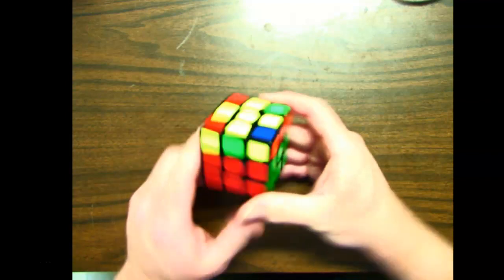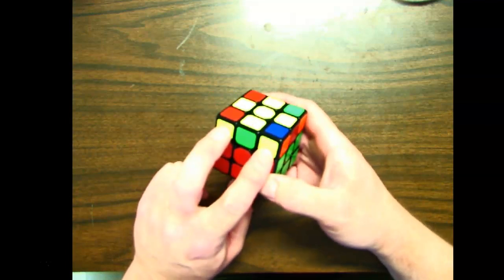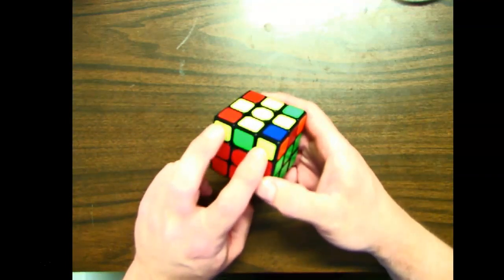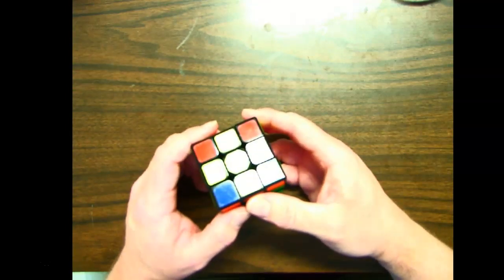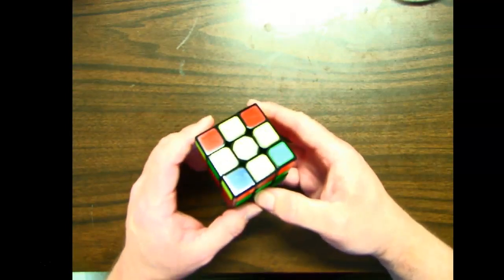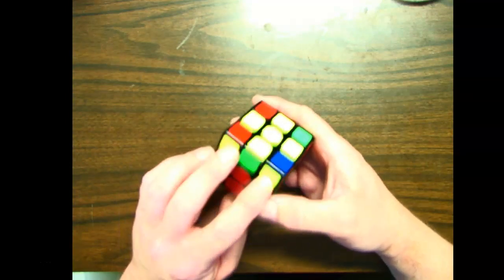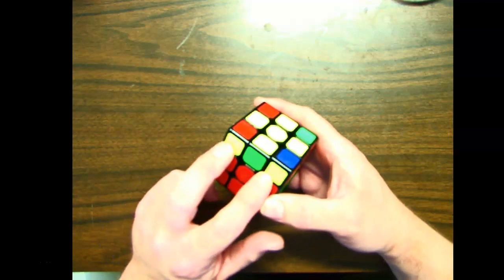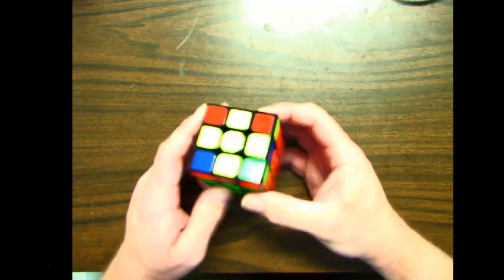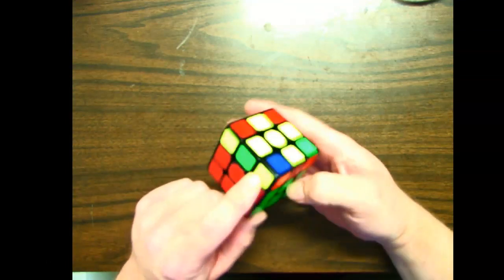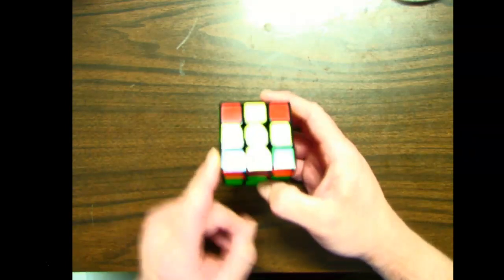Now the ideal case is, as I'm holding it right now, I have a pair of yellow headlights, and that's what I want next. Sometimes you're just not going to have a pair of yellow headlights. You're going to have something else going on. But you will always have at least one yellow that you can put in this bottom left-hand corner.